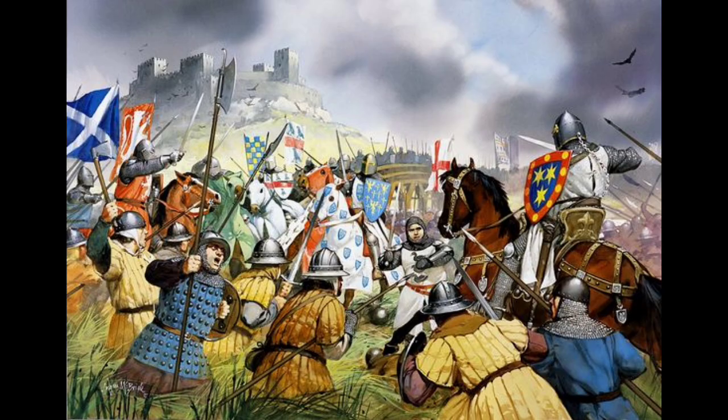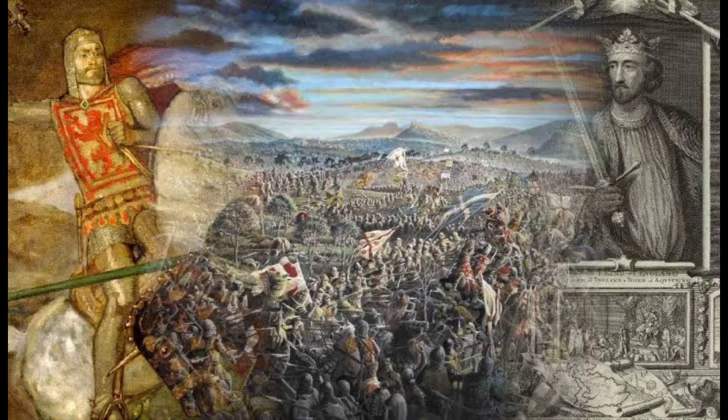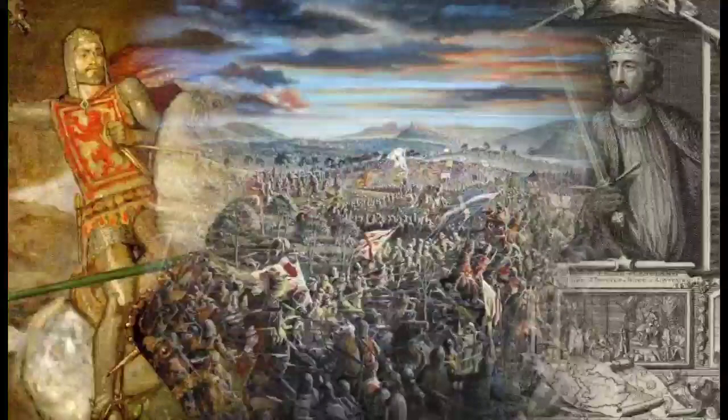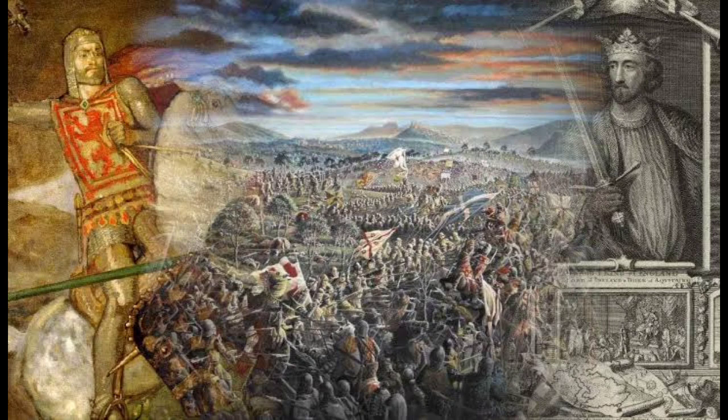The struggle for independence, marked by notable battles and resilient leaders, ultimately secured Scotland's status as a distinct and sovereign nation. The legacy of this war endures in the collective memory of the Scottish people, embodying the spirit of resistance against external domination and the pursuit of self-determination.